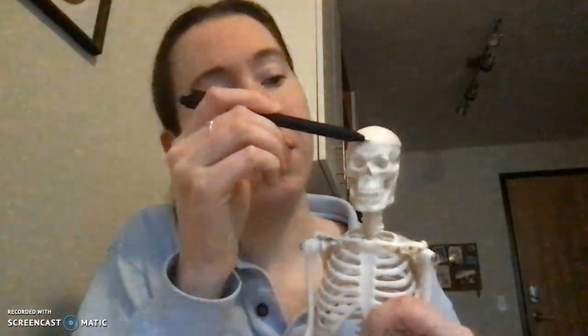So we'll take a look here at some of the bones, starting with the axial skeleton. Here we have the frontal bone, the parietal bone up on the side here, this top aspect of the side, the occipital bone, and the temporal bone. Those make up the bones of the skull. They are considered flat bones.